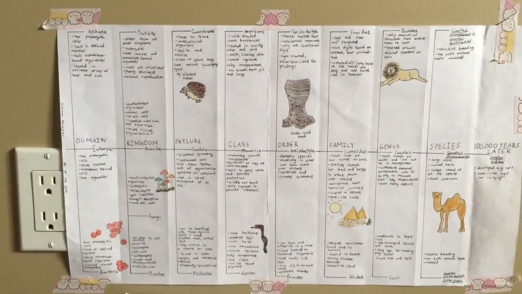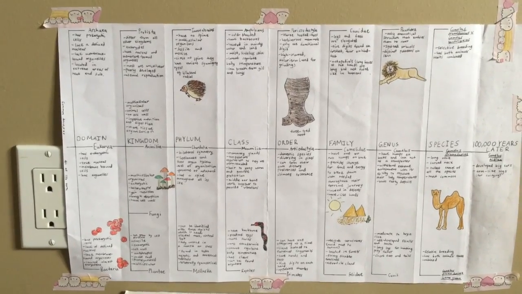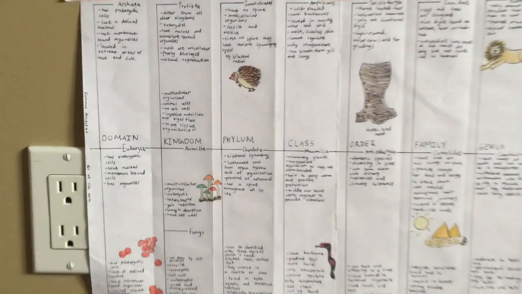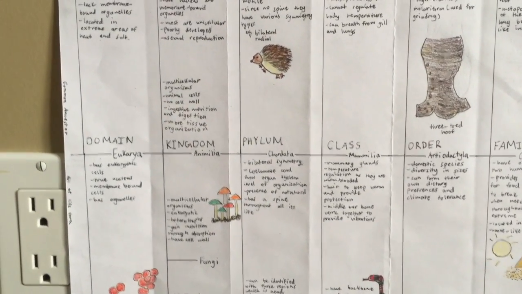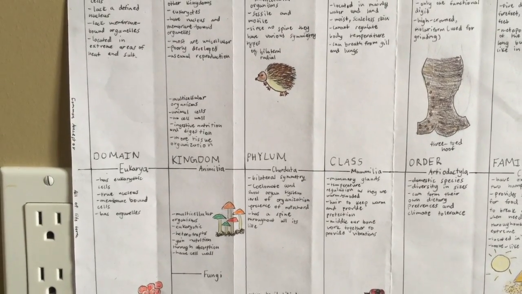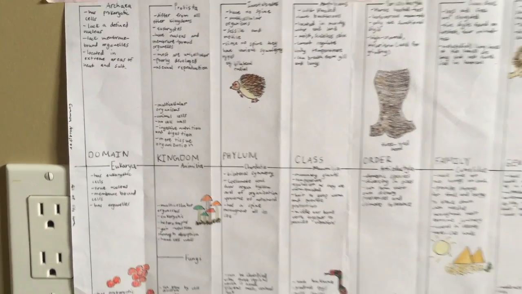Then we branch off into four kingdoms: Protista, Animalia, Fungi, and Plantae. And this falls under Animalia. So they are multicellular organisms. They have animal cells, no cell wall, ingestive nutrition and digestion, and more tissue organization.